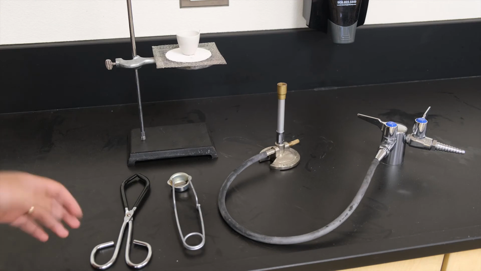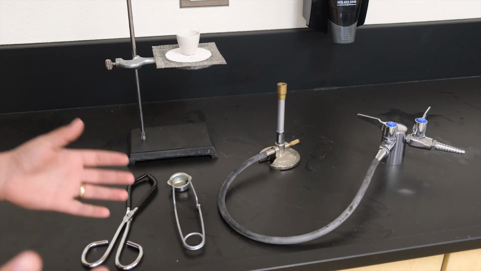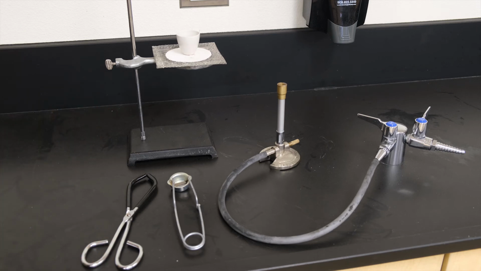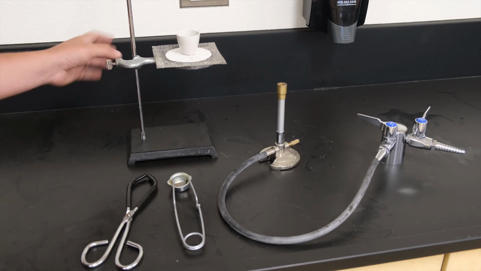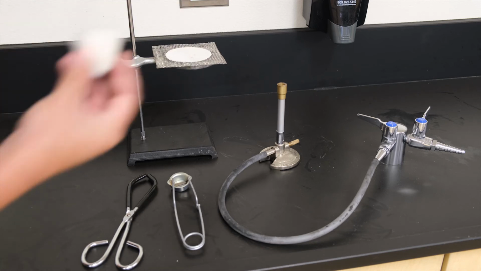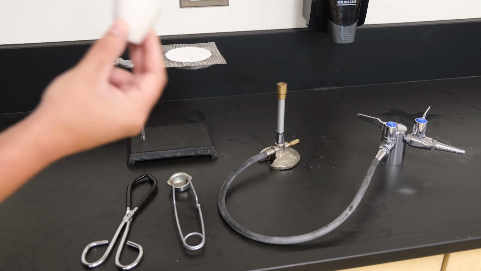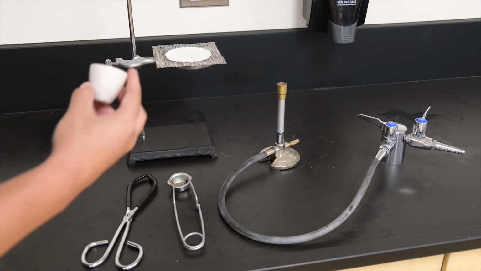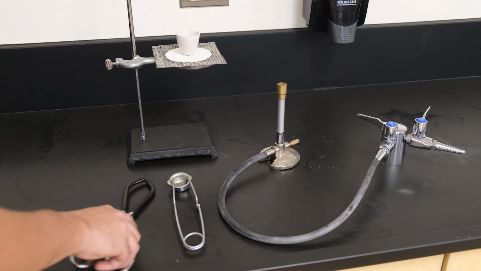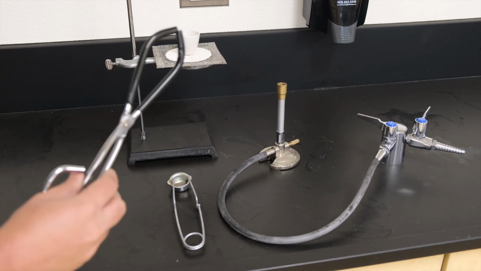I want to briefly go over the experiment setup. We've got a few pieces of equipment in front of us. We're going to start with this one back here. This is our ring stand that's going to hold the experiment. You can see there's a small cup-looking thing called a crucible. That's where the reaction is going to occur, and that way it collects the product nice and tidy for us. What we're going to use to hold our magnesium are these forceps.